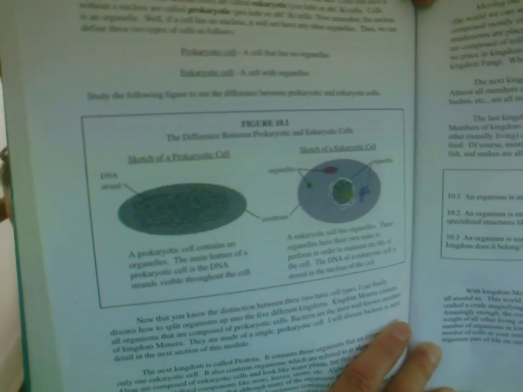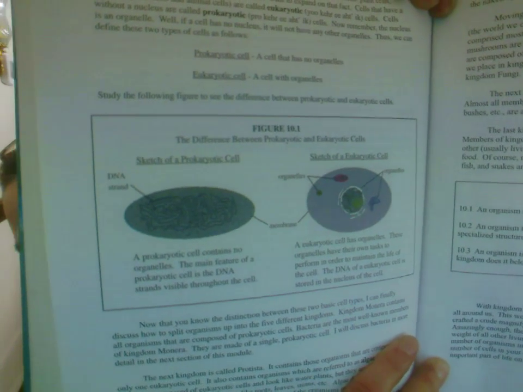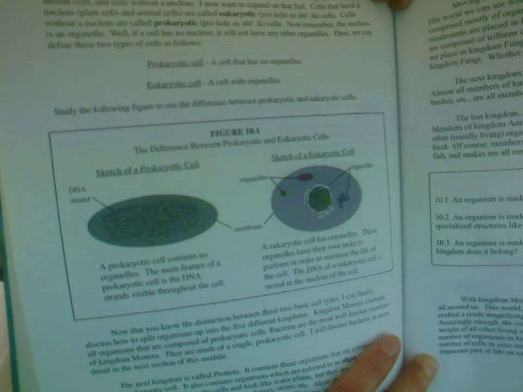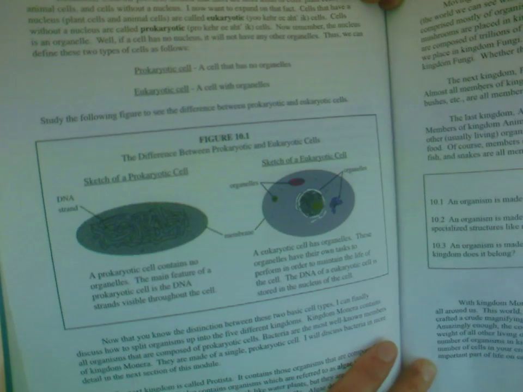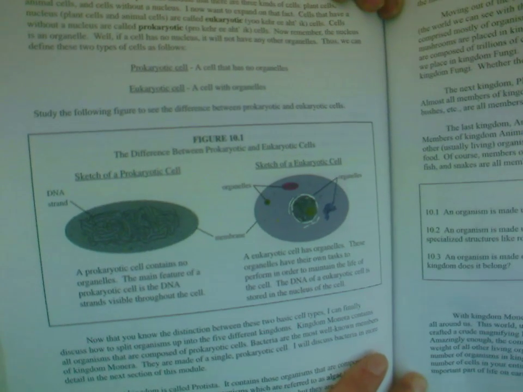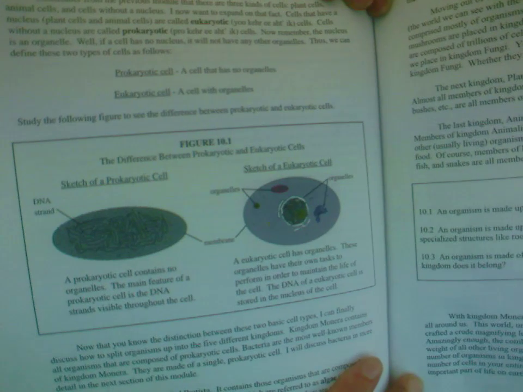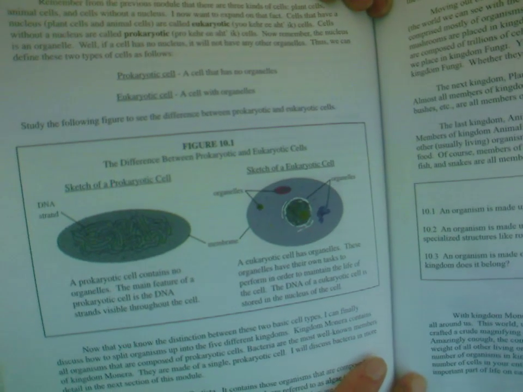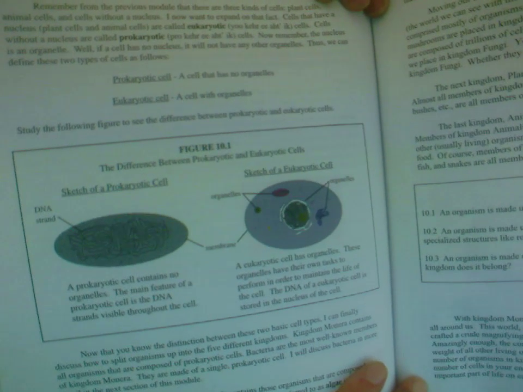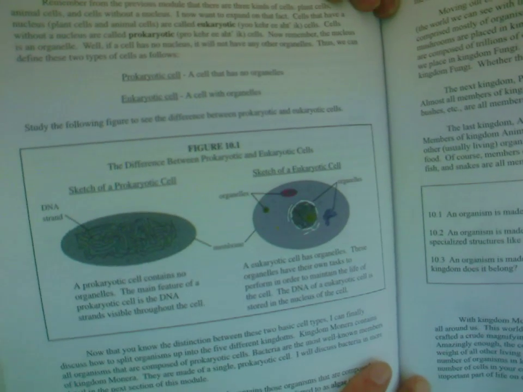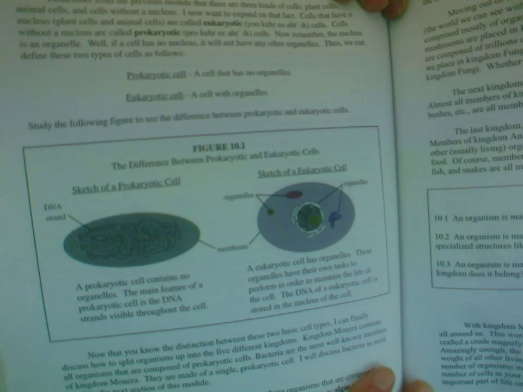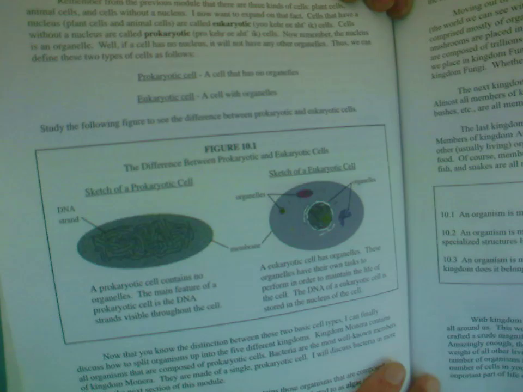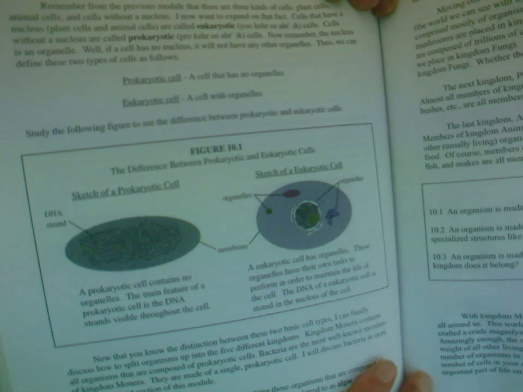There we go. So you can see the sketch of a prokaryotic cell has a strand of DNA. That DNA, you know from our last module, contains all of the genetic information that that particular cell needs to be able to multiply. It has all of the genetic information that makes that cell that cell. The eukaryotic cell also has DNA, but it's housed inside the nucleus.